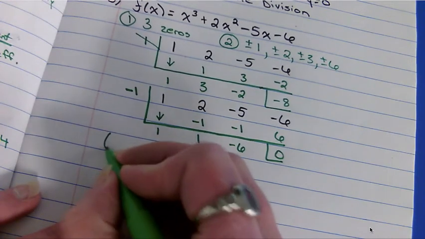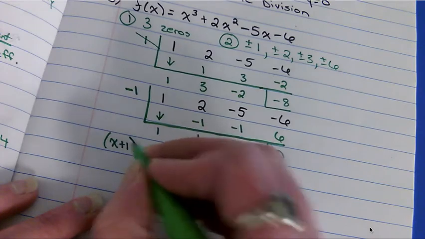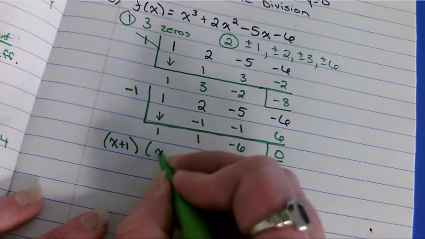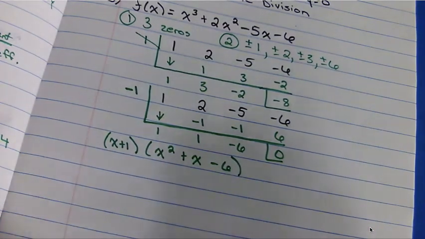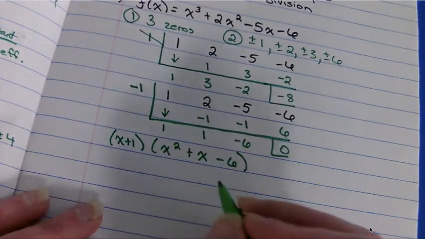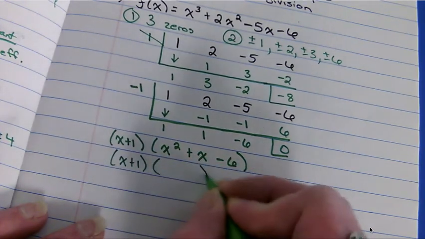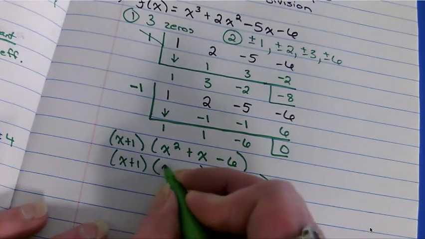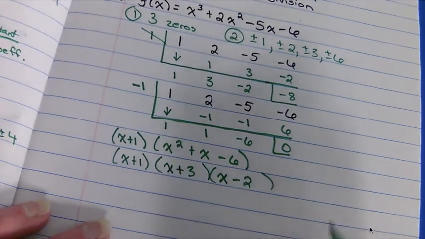So this means I already have a factor. I know that x plus 1 is a factor, negative 1 plus 1, and that this is x squared plus x minus 6. So I can actually factor that. That would be x plus 3 and x minus 2.